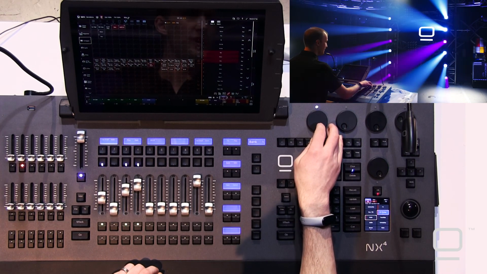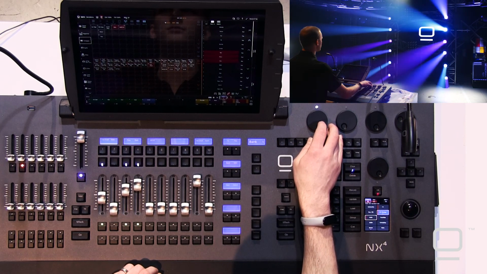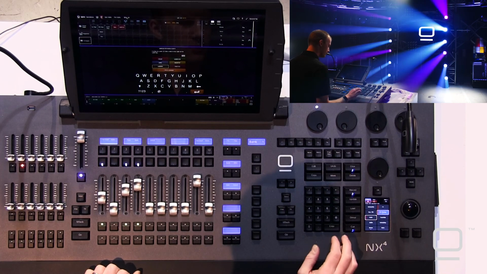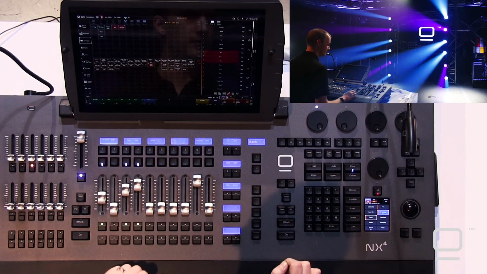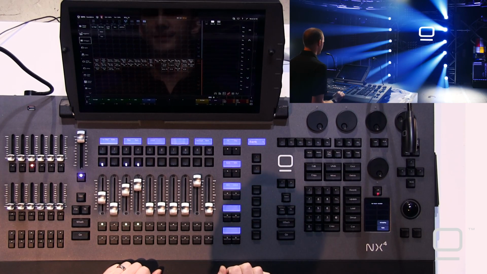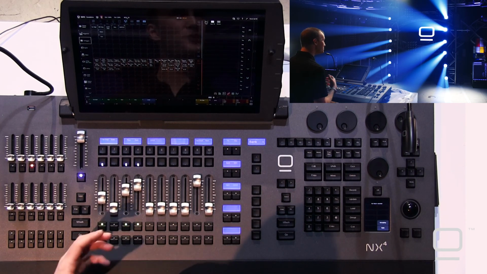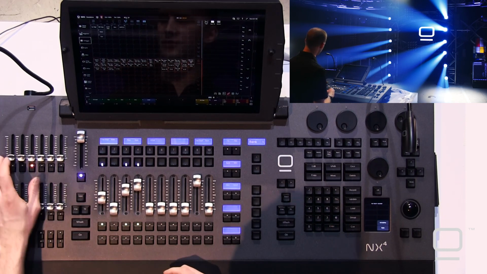I'm going to do 3 on this one as well. Perfect. Record, fader, boom, done. Awesome. And so, as you can probably see already, we've built a few different effects on override type faders.